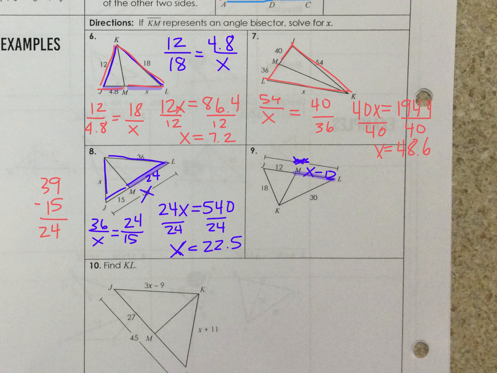So I'm going to say 12 over 18 is going to equal x minus 12 over 30. Now, when we cross multiply, I get 18 times x minus 12 equals 12 times 30 is 360.